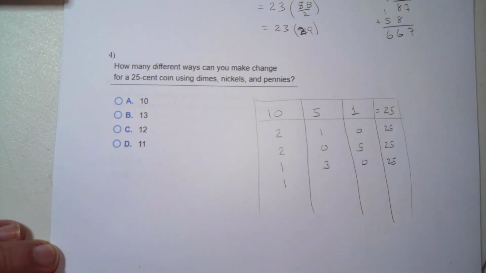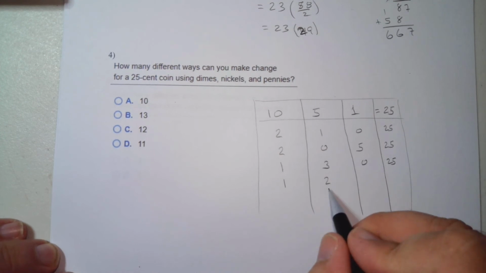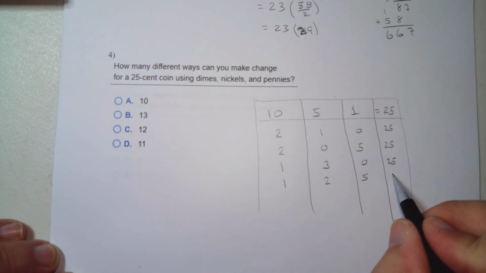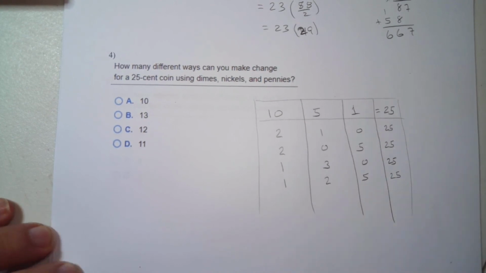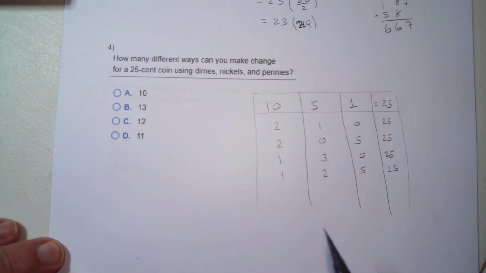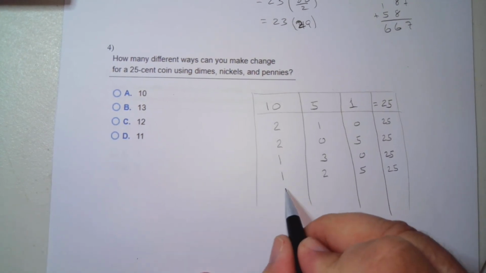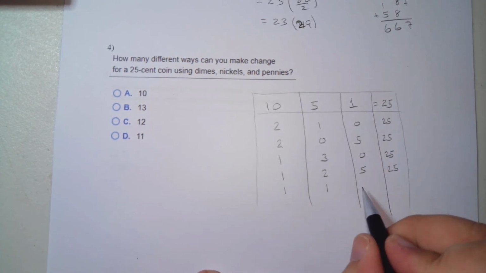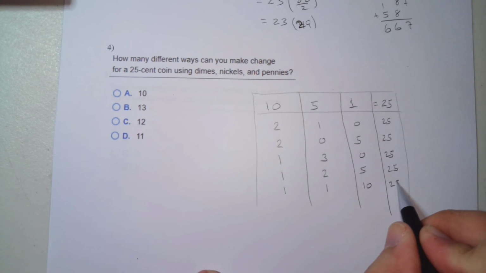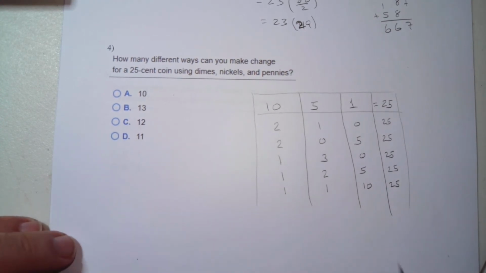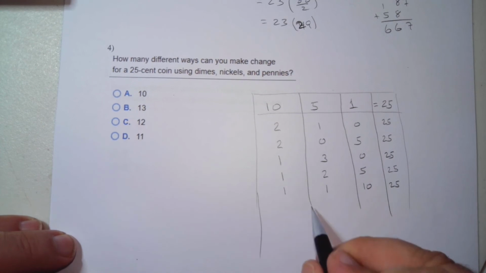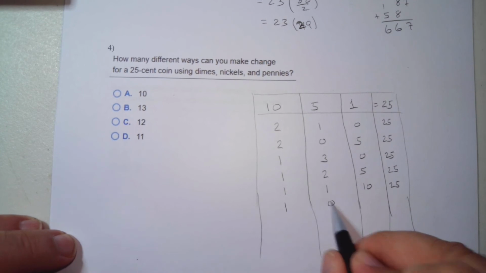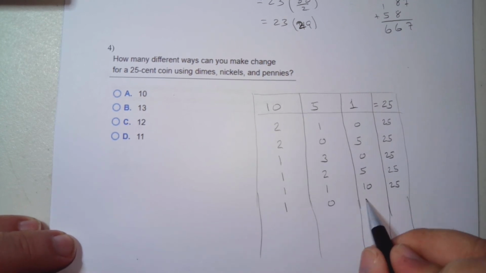We can have 1 dime, 2 nickels, that's 20, and 5 pennies, that equals 25. We can have 1 dime, 1 nickel, that's 15 cents, so we have 10 pennies. Keep on going. So we have 1 dime, no nickels, and 15 pennies.